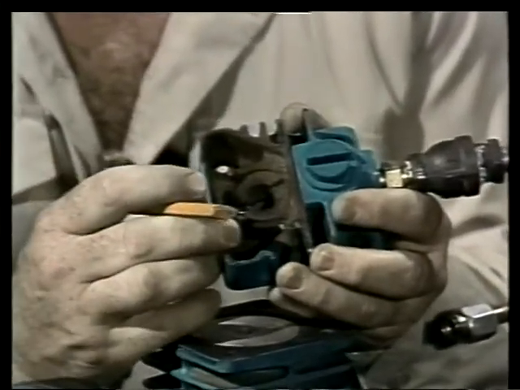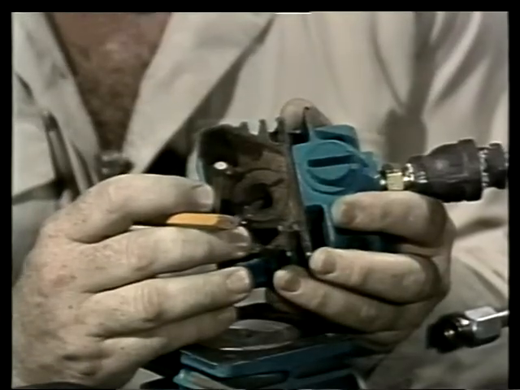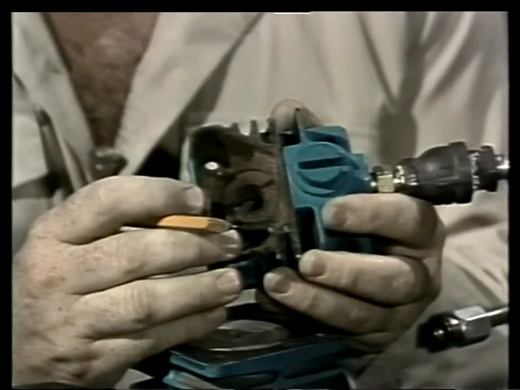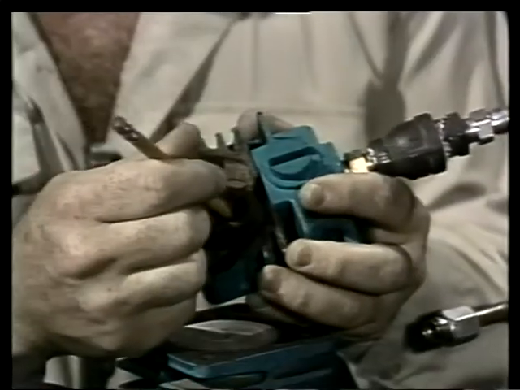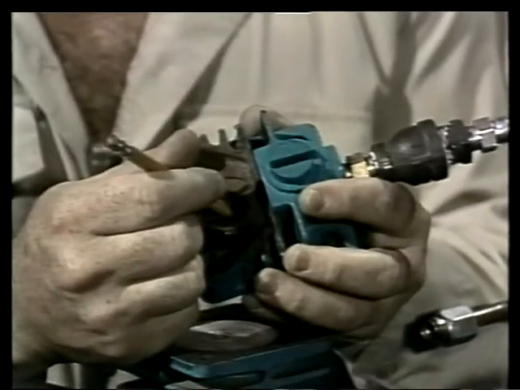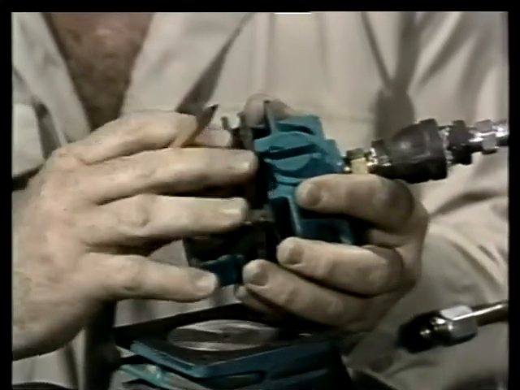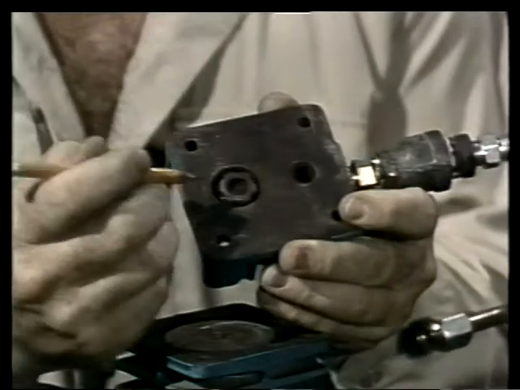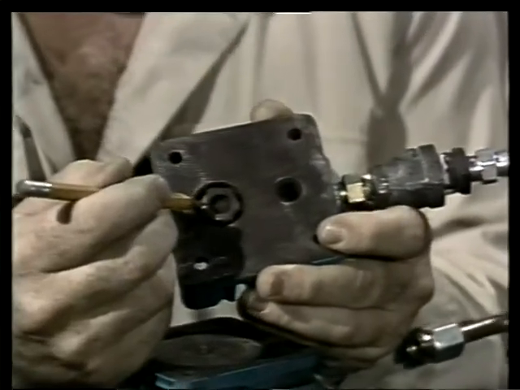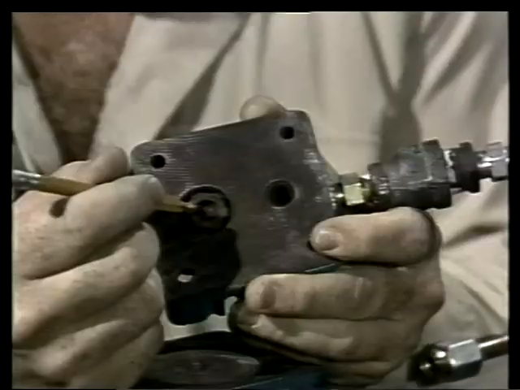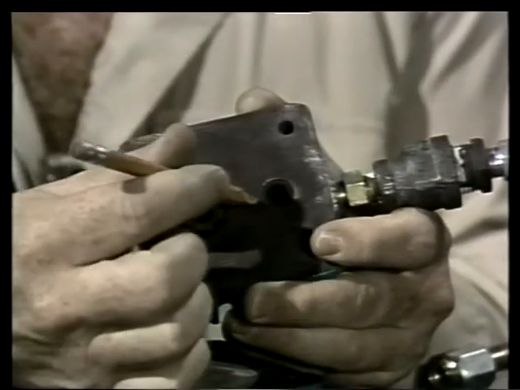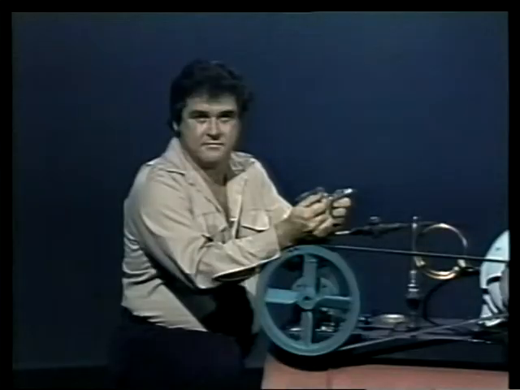On the downstroke, when atmospheric pressure is greater than the pressure in the cylinder, it pushes the inlet valve down and lets air into the cylinder. On the upstroke, the cylinder's pressure is higher than atmospheric. That pressure differential closes the inlet valve and pushes the discharge valve open.